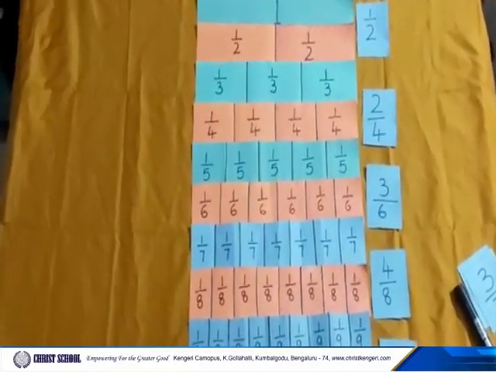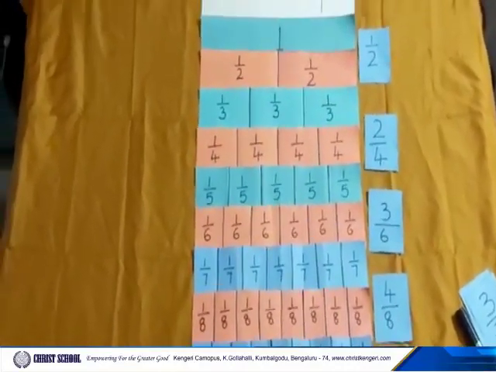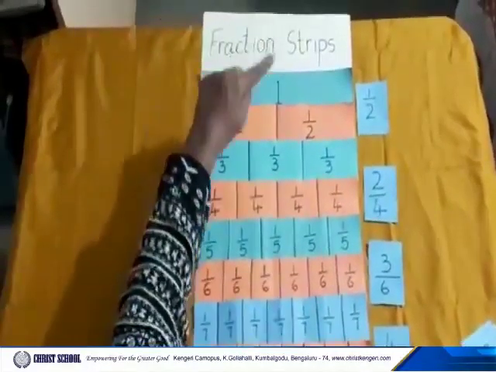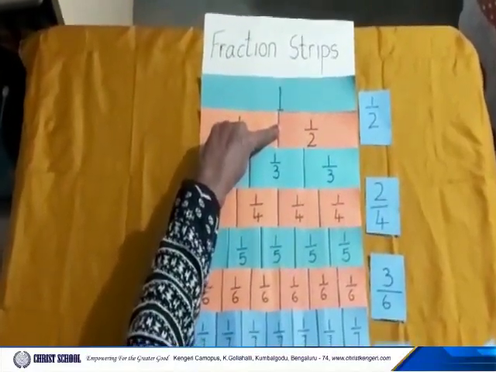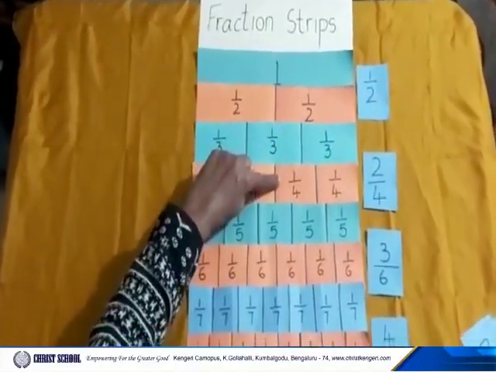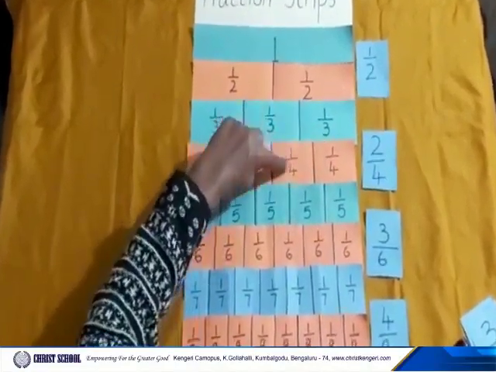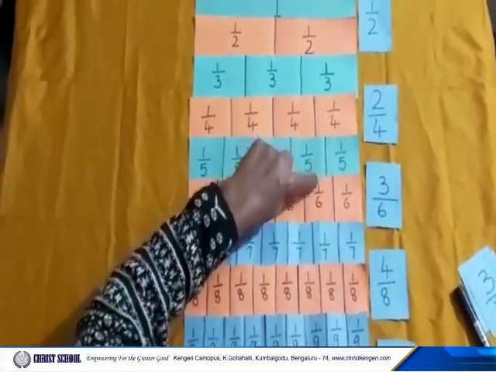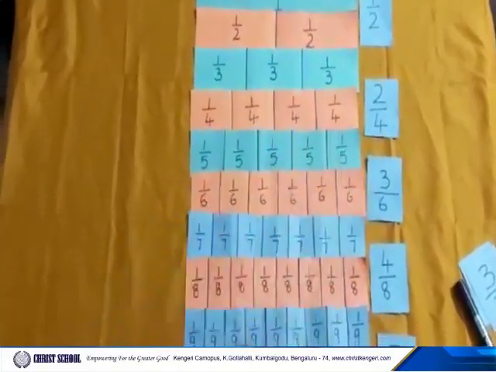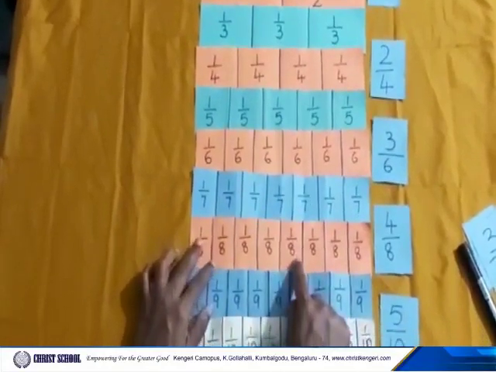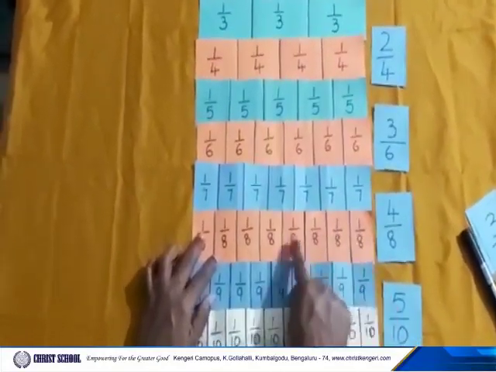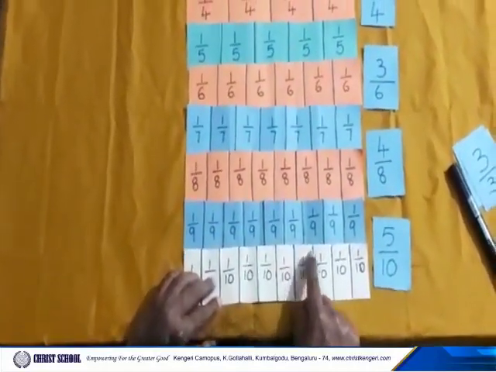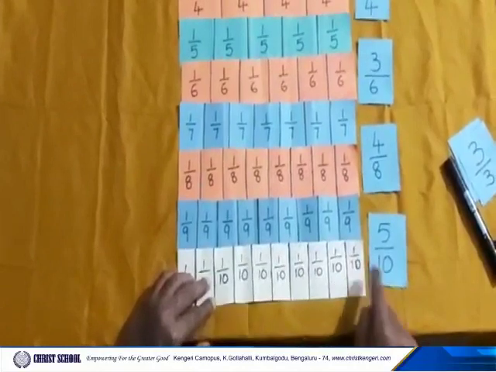Now, let's write the fraction for each shaded part in our book. Please, can you write the fraction for the shaded parts? Here the shaded part is 1 by 2. The shaded part is 1 plus 1, 2 by 4. The shaded part for 6 is 1, 2, 3, 3 by 6. The shaded part for 8 is 1, 2, 3, 4, 4 by 8. The shaded part for 10 is 1, 2, 3, 4, 5, 5 by 10.